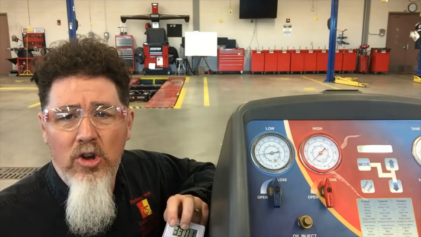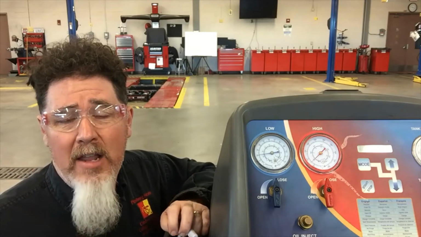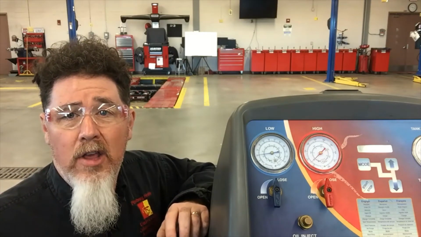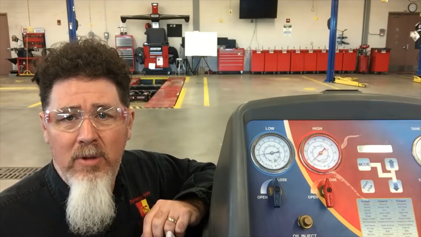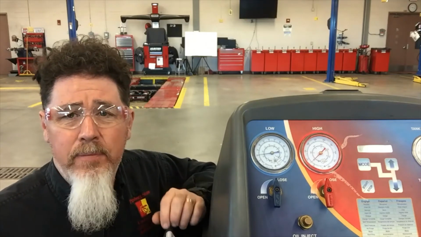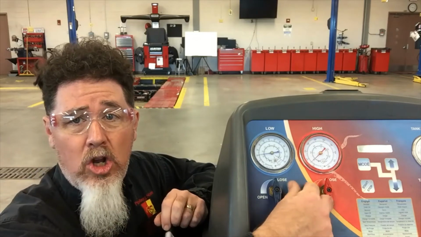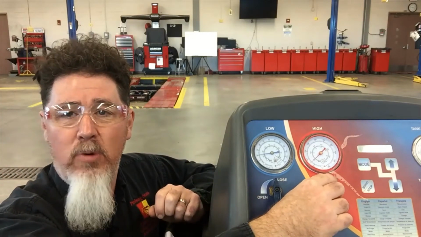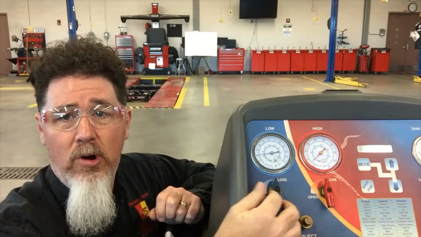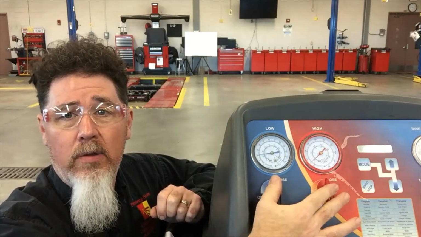The next thing we could do to help validate this restriction is recover the refrigerant, because again, the low gauge readings could possibly be an undercharged condition, but I doubt it. When I recover, I'm only going to open the high side service port, and I'm going to leave the low side service port closed.